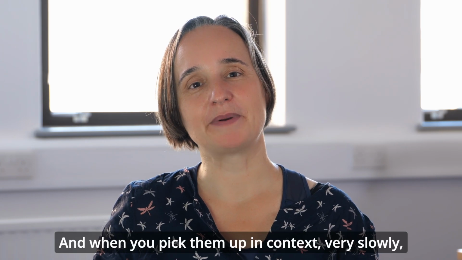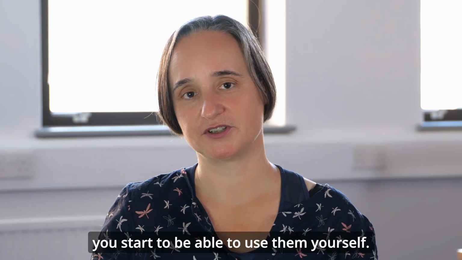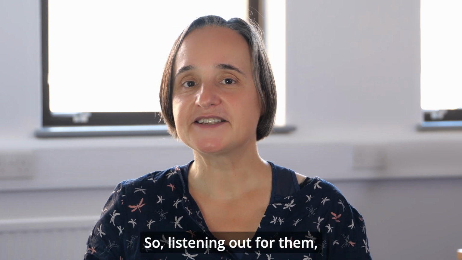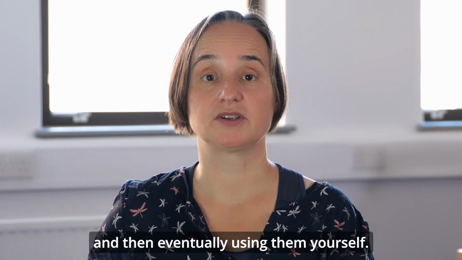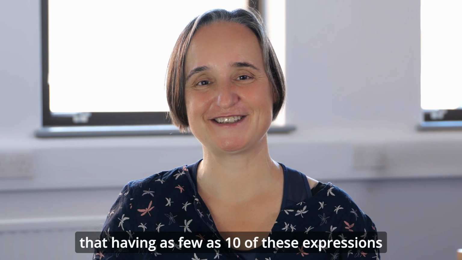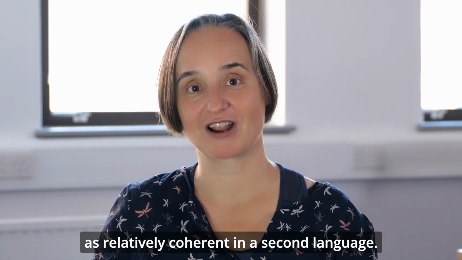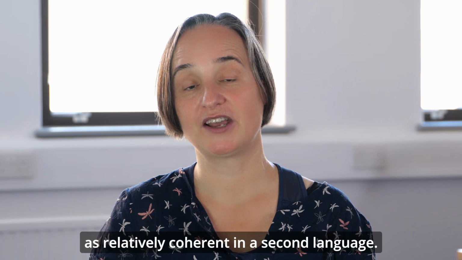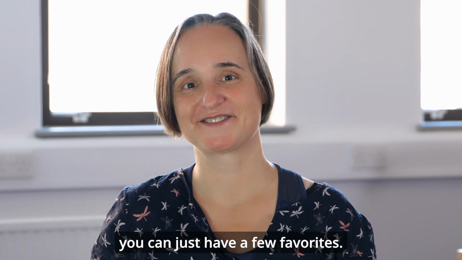And when you pick them up in context very slowly, you start to be able to use them yourself. So listening out for them, listening out for other people using them, and then eventually using them yourself. And my own research has shown that having as few as 10 of these expressions can already be enough in order to come across as relatively coherent in a second language. So there's not that many you have to learn. You can just have a few favorites.